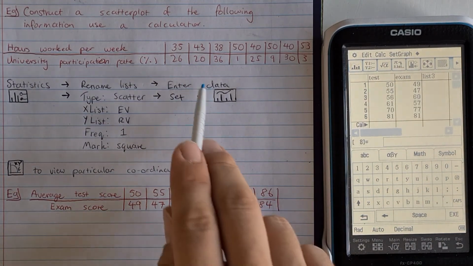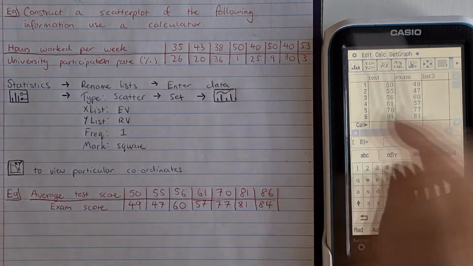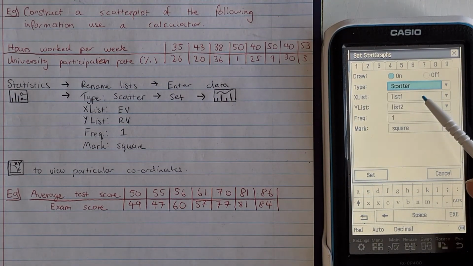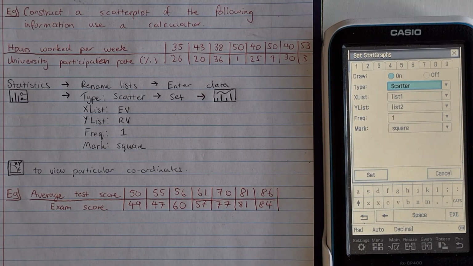Now that we've entered our data, we hit this button here to bring up our dialog box. We've got scatter. Now, the explanatory variable is going to be the average test score, because we're trying to see if the average test score can predict the exam score.